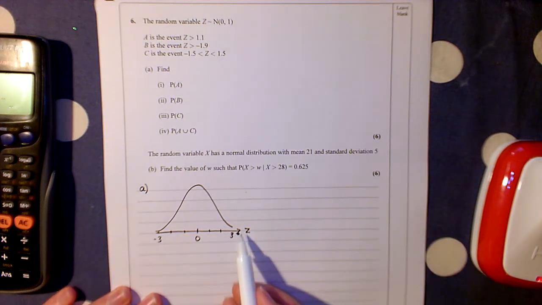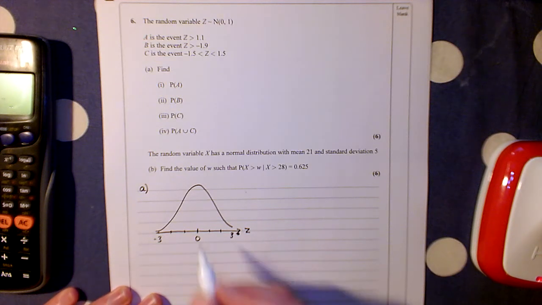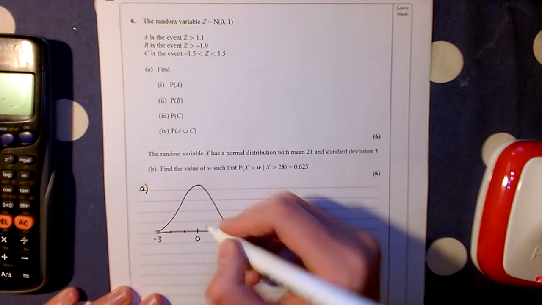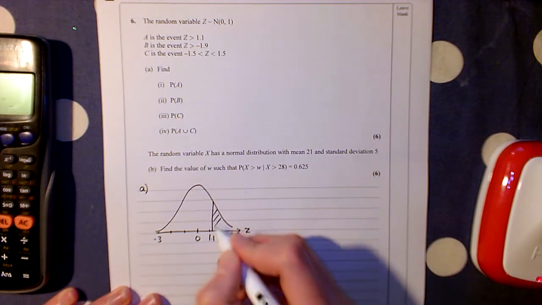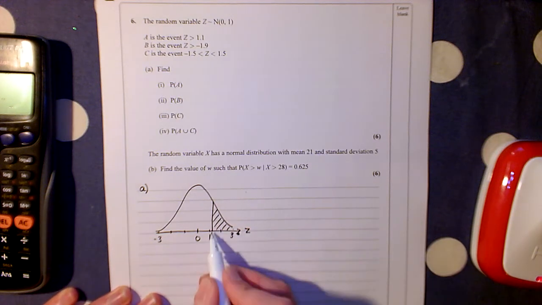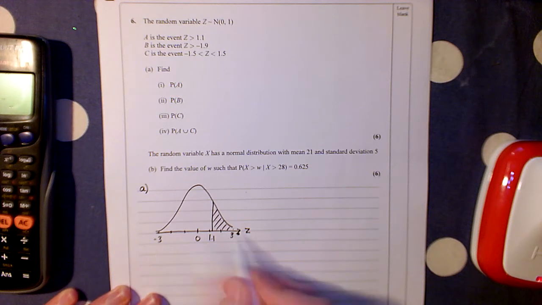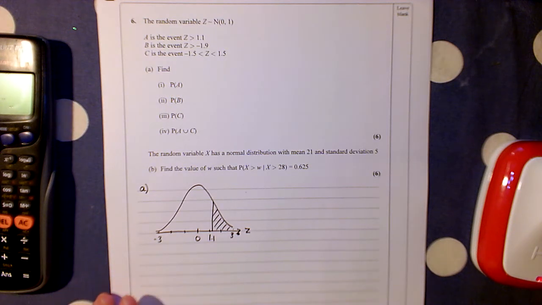So this is our standard normal graph. And we're trying to find the probability of A, and A is the event that z takes a value greater than 1.1. So we're looking for this. What proportion is shaded out of this whole graph section?